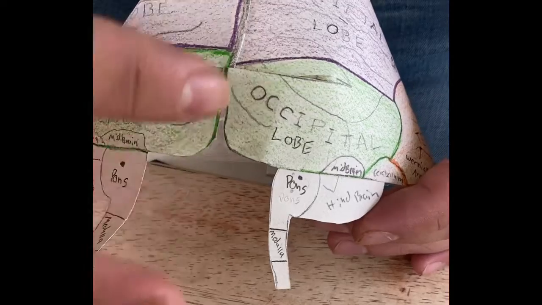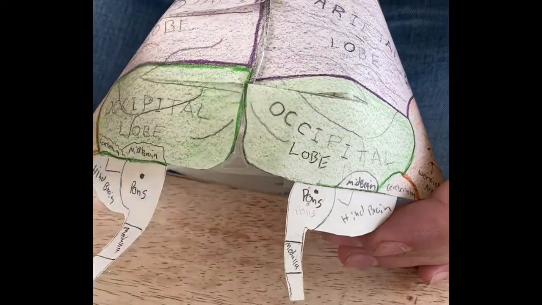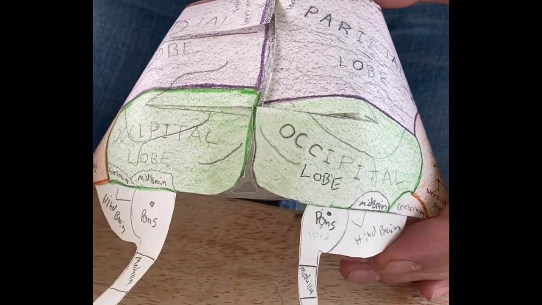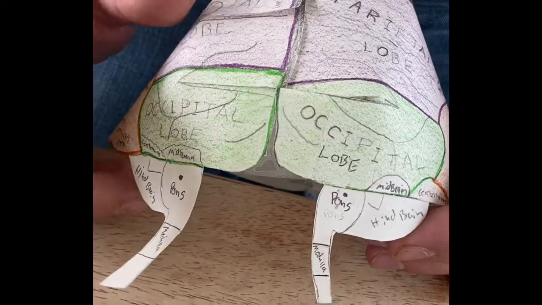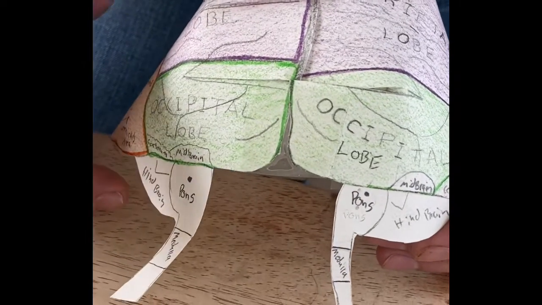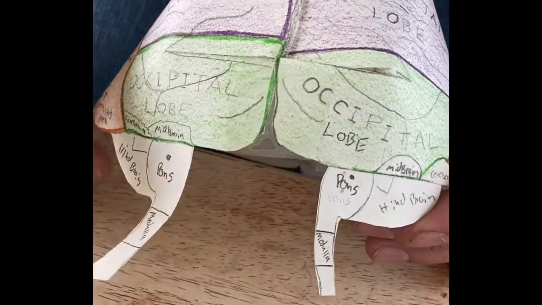Under it is the cerebellum, which is in between these parts. That receives information from the sensory system, and it leads to the spinal cord. The next is the midbrain. The midbrain handles eye movement, auditory, and visual processing, and is found in this area underneath the cerebellum.